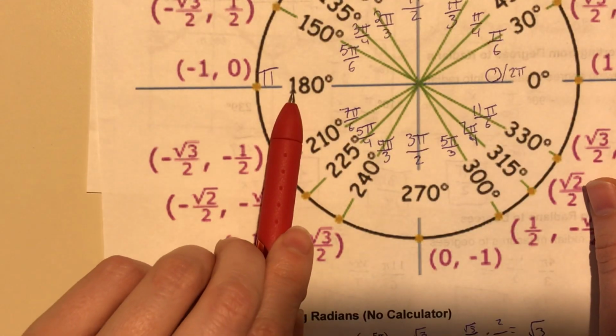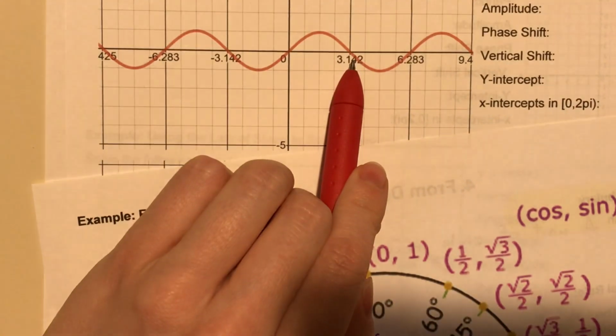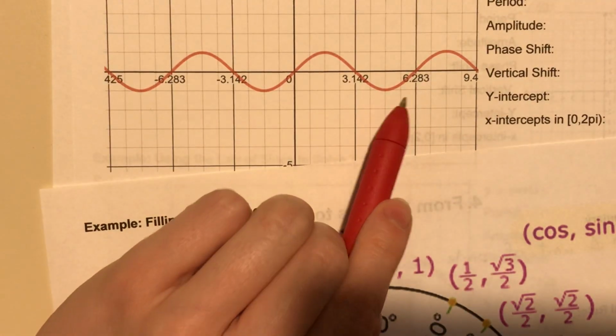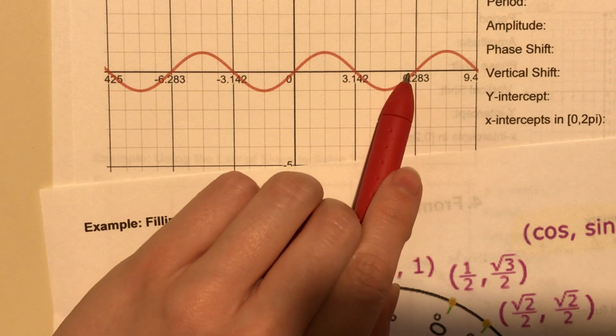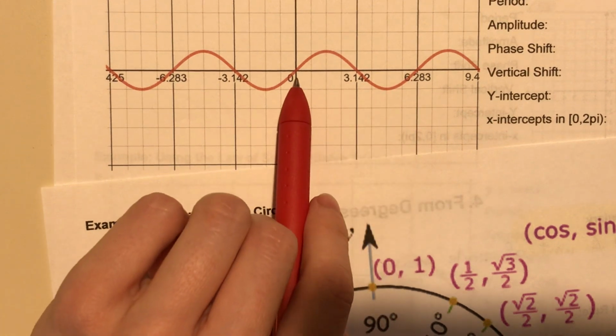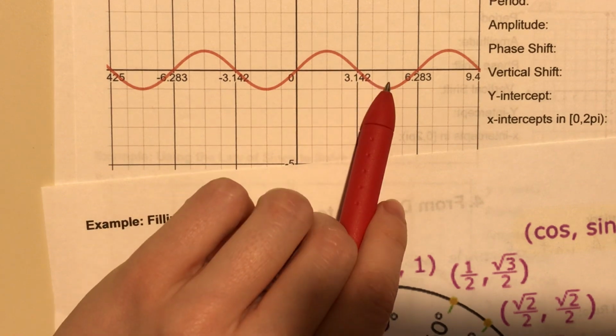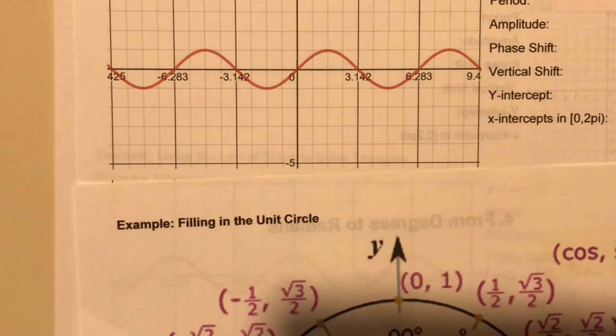At pi radians, our graph has a sine of 0 again. It went back down to 0, right? At 3 pi over 2 radians, our graph has a sine of -1. It went all the way down to -1, and then once we get back up to 0, it goes like that. So this graph is how many radians, what's the sine? That's what we're measuring in our graph.